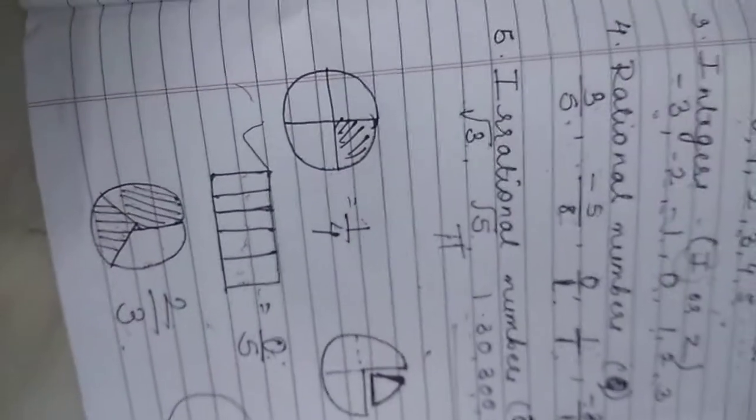So this was a briefing about rational and irrational numbers. Hope you have understood this.